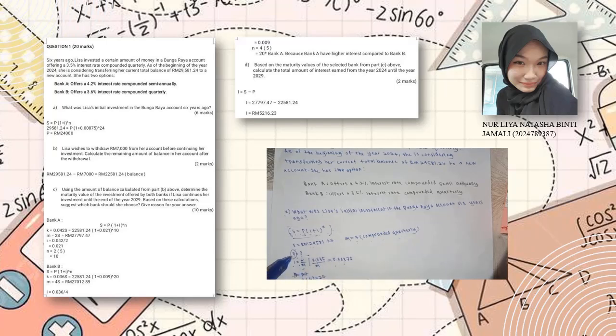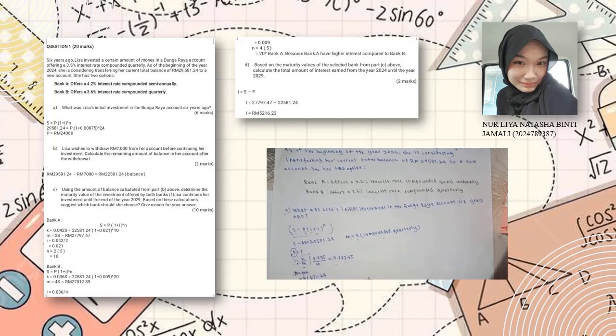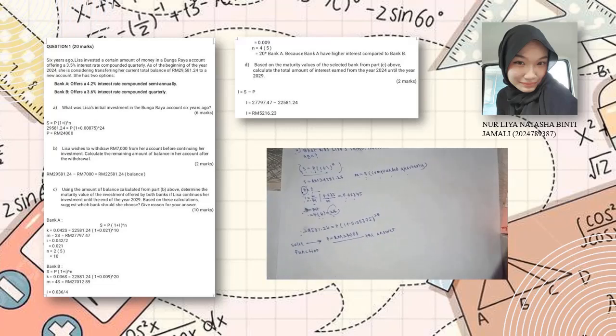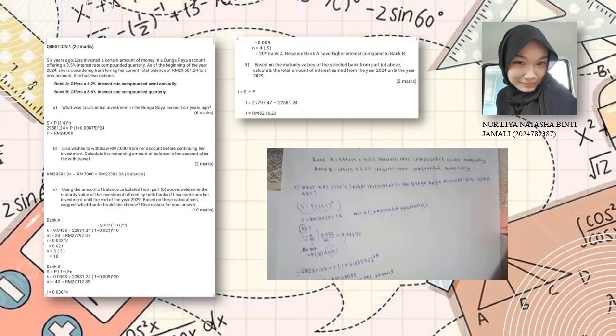P stays unknown, and i is equal to k over m, which is 0.00875. N is equal to mt, 4 times 6 is equal to 24. So n is equal to 24. We're just going to substitute the information given.